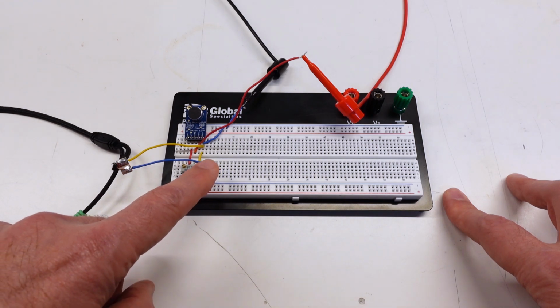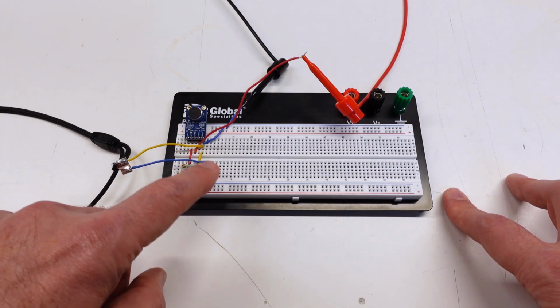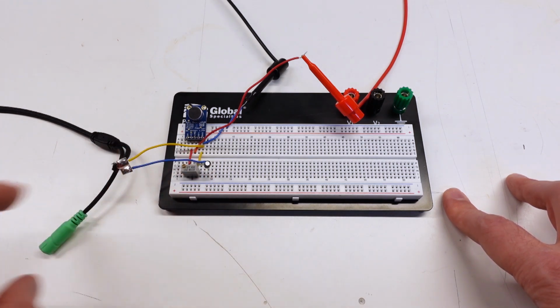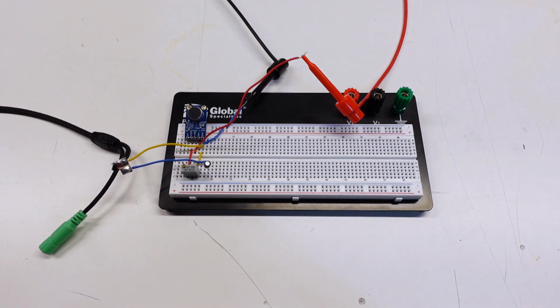And then lastly, of course, there's a 4.7 mic cap, I think it is here, just as a DC block, so I'm not feeding DC into that input. So let's give a listen to what it sounds like.